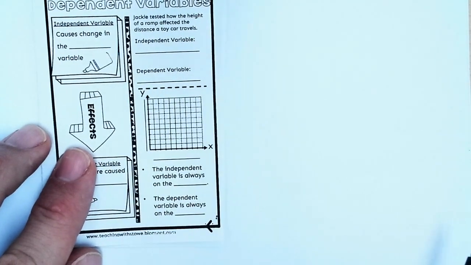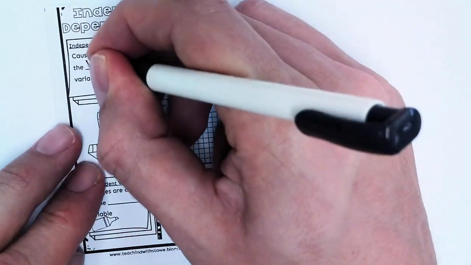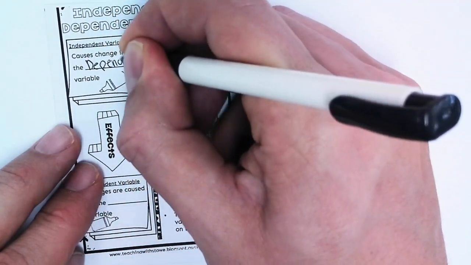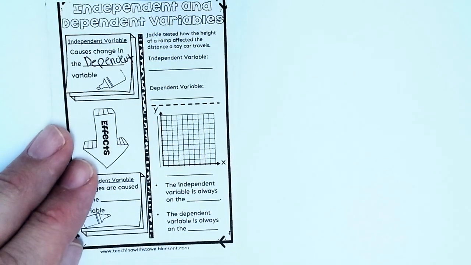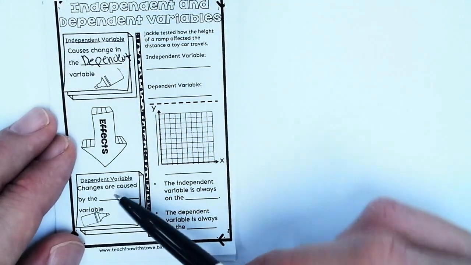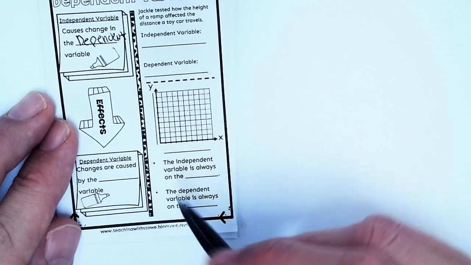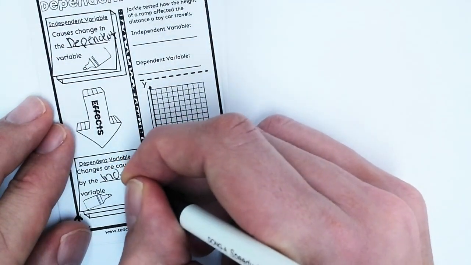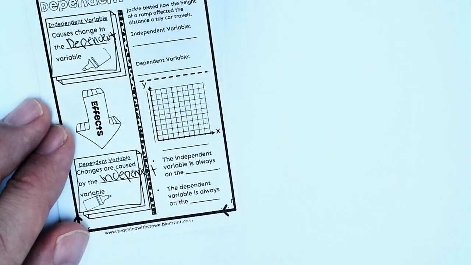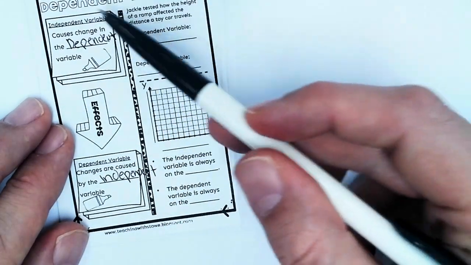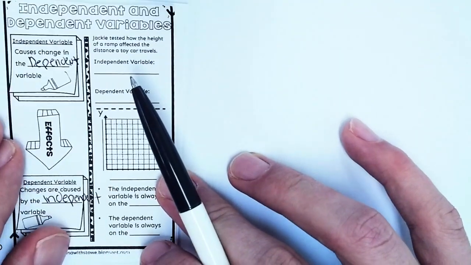Independent variables cause change in the blank variable. The dependent. Dependent. Cause, effect. Let's head on down. Dependent variables, changes are caused by the independent variables. Again, cause, effect. Let's look at a scenario.